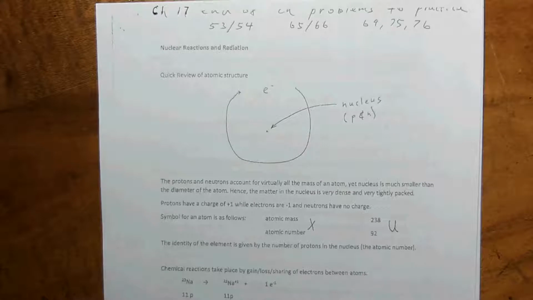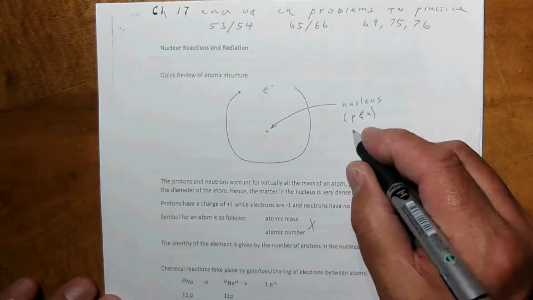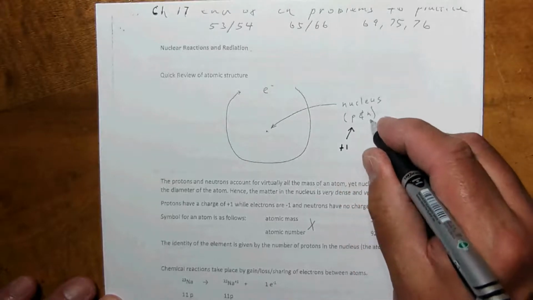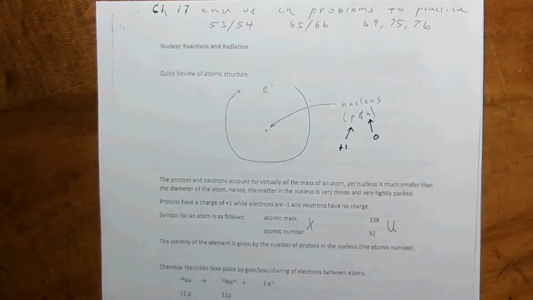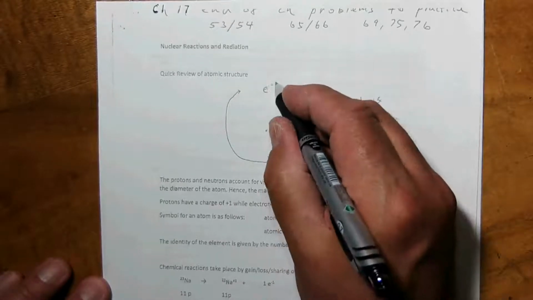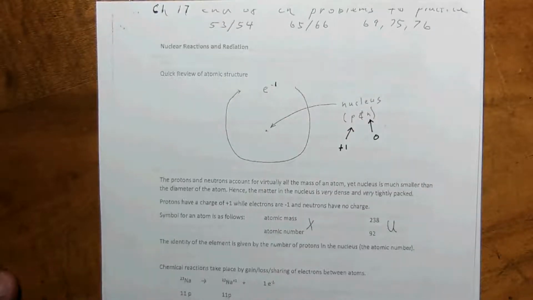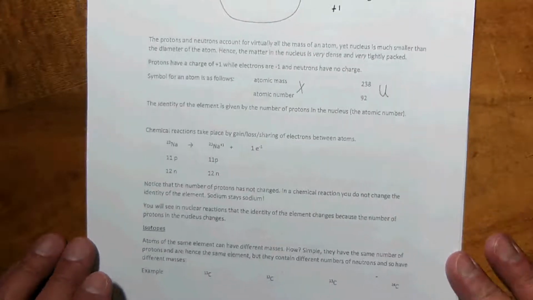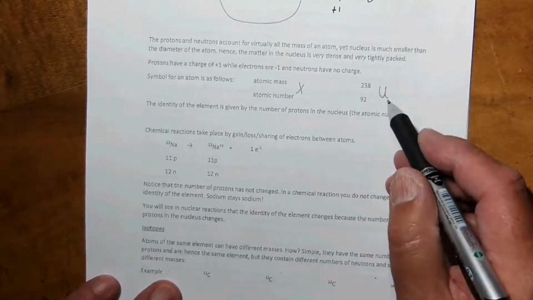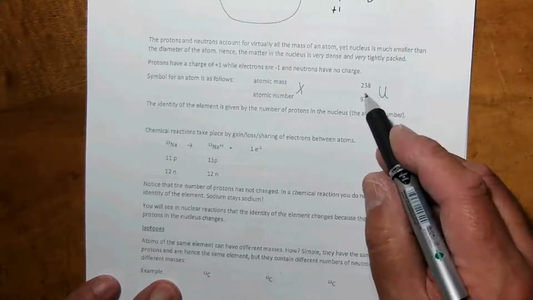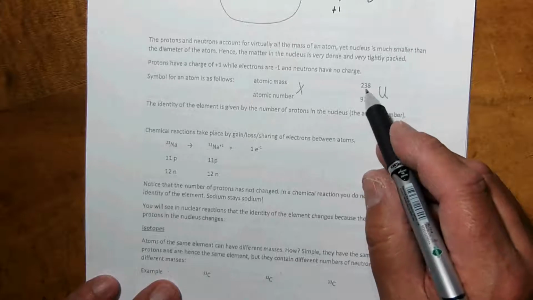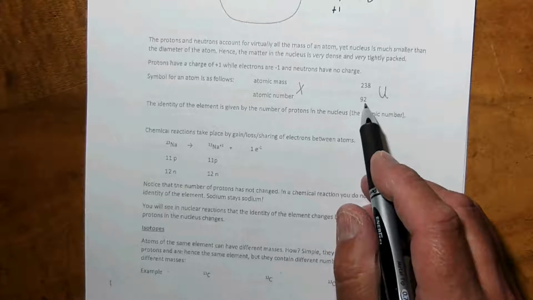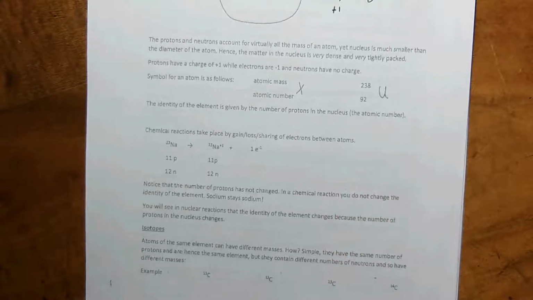You know that protons have a charge of +1, so your protons here have a charge of +1. Your neutron has a charge of 0. The electron, of course, is -1. When we're showing an atom, like uranium here, we have uranium-238. The 238 up there is the atomic mass. The 92 at the bottom is the atomic number.